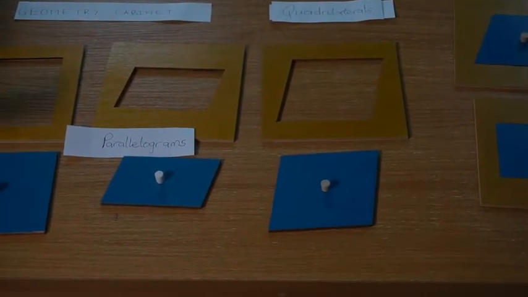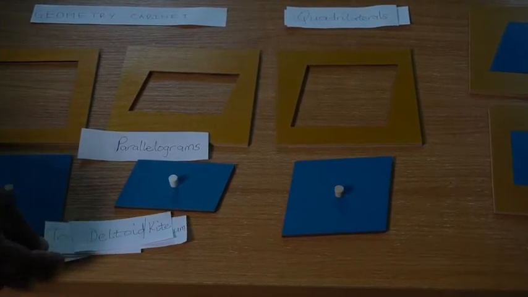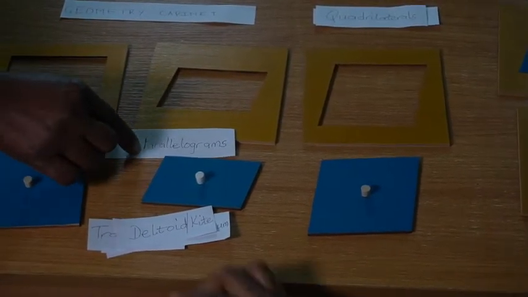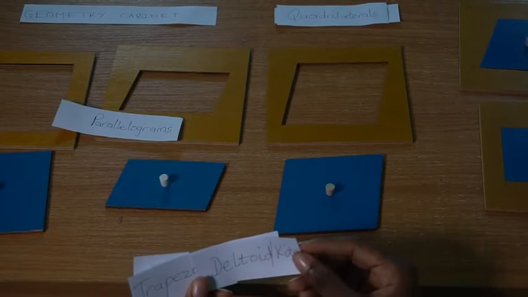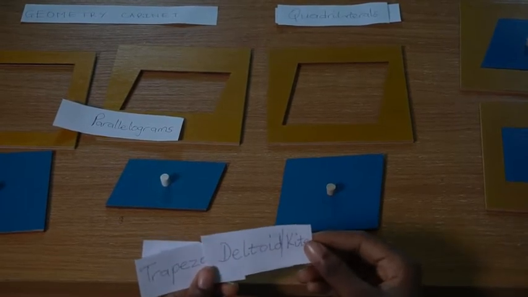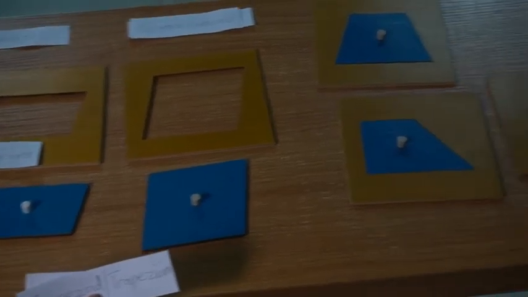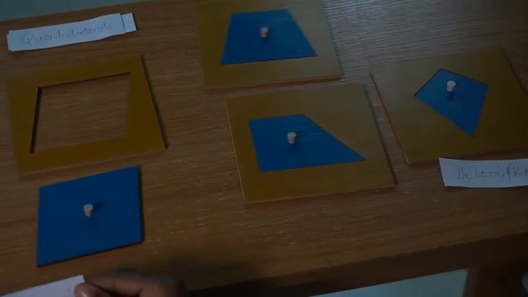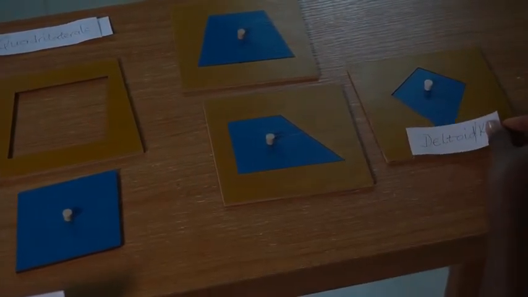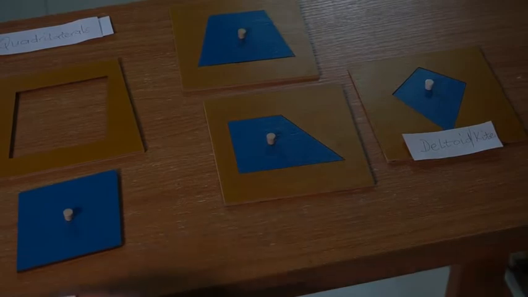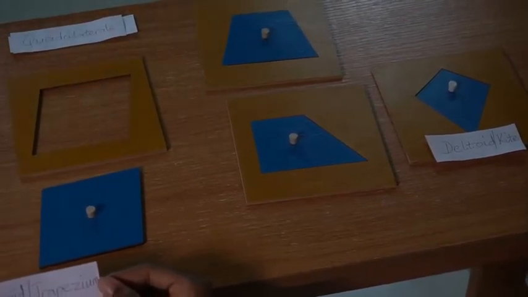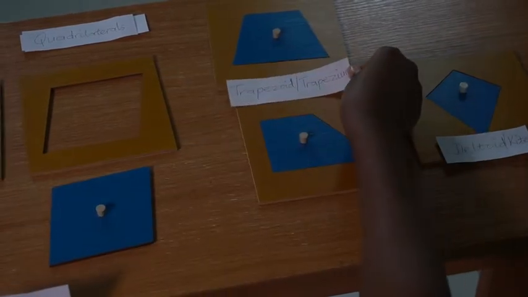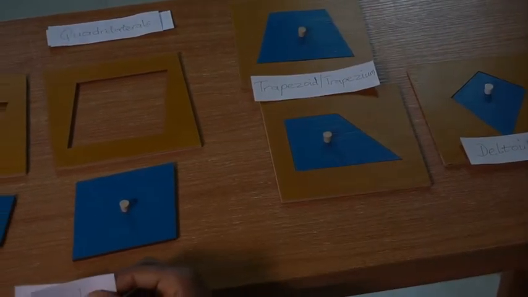Okay, I want you to use these labels and put them where they belong. Label all these shapes. Deltoid or kite. Trapezoid, or trapezium. What else?